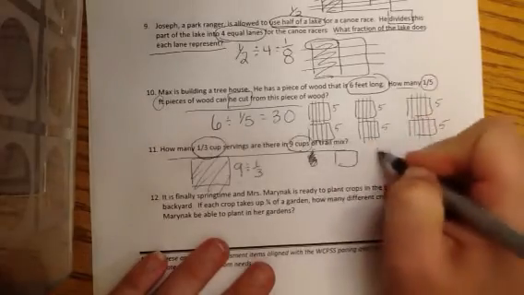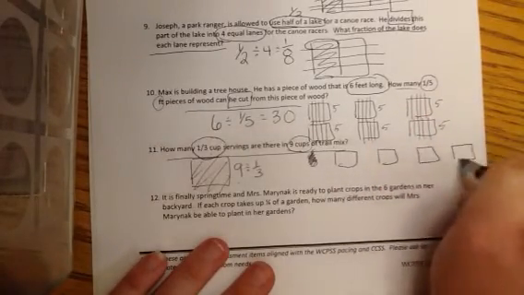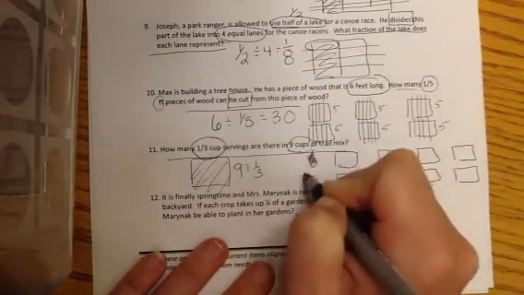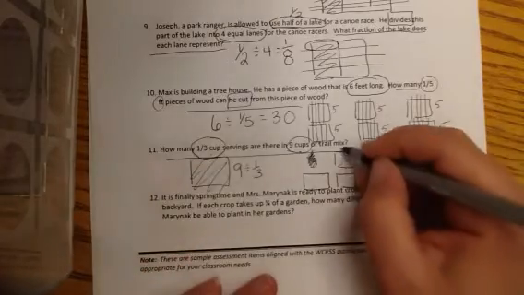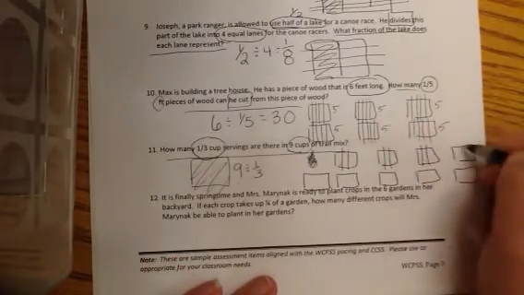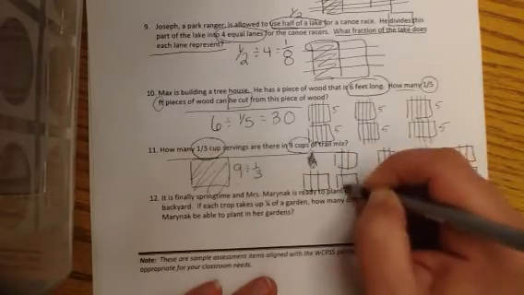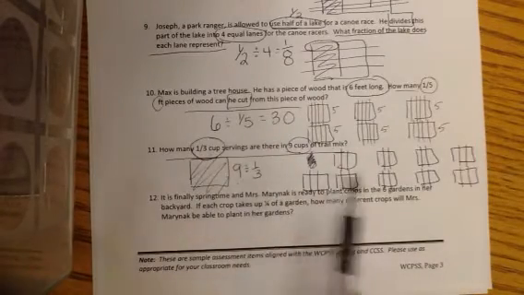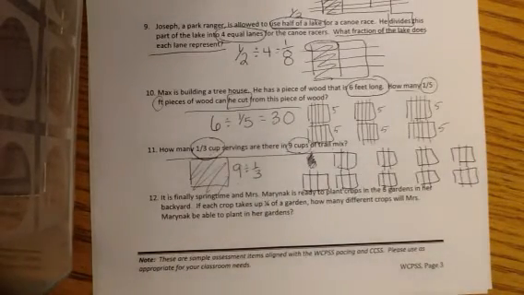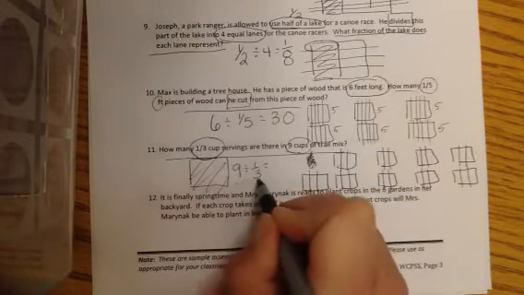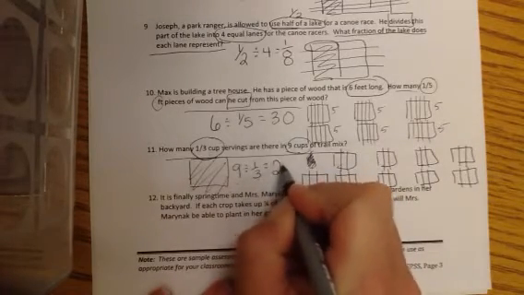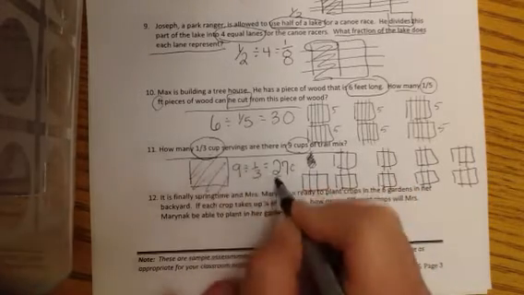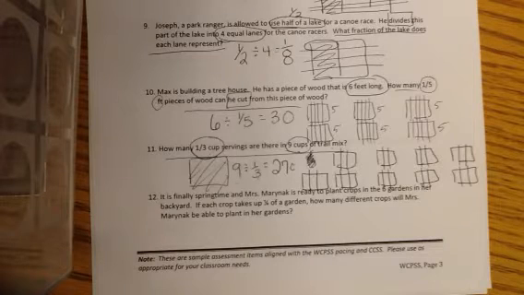So let's do it. 1, 2, 3, 4, 5, 6, 7, 8, 9. Now I have to cut them into thirds. Remember, whole divided by fraction requires no highlighting. So I have my 9 cups and I fit them into thirds. My shortcut here, 9 times 3 is what? 27. So I have 27 servings.